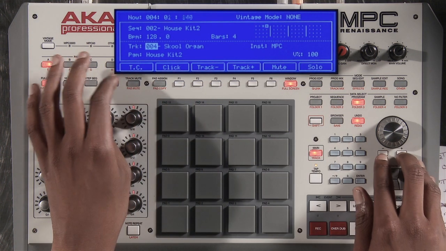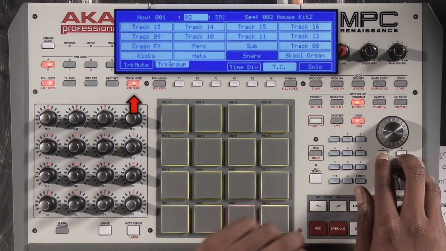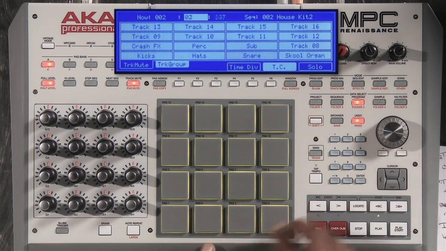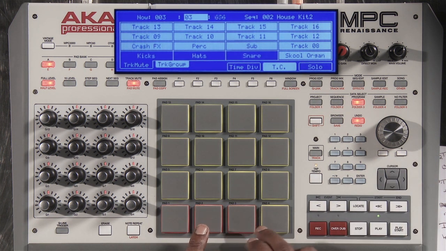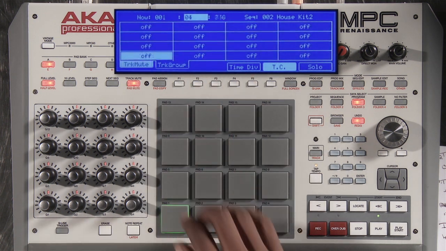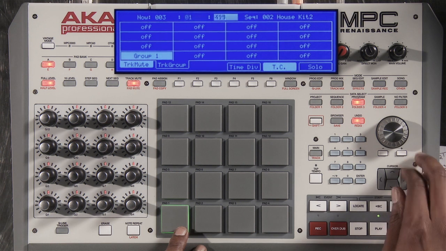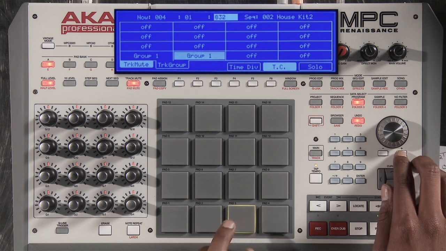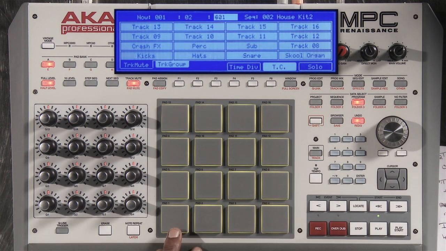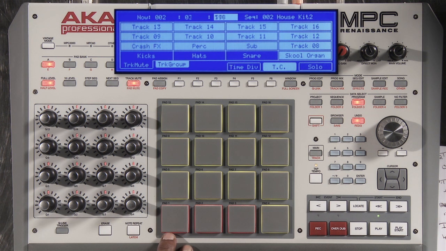To get more in depth, we can hit the track mute button. From here, we can mute individual tracks. We can also do track groups, which will allow us to set up groups so that when one track is hit, the other tracks mute.